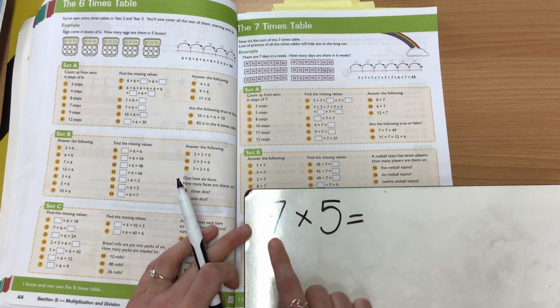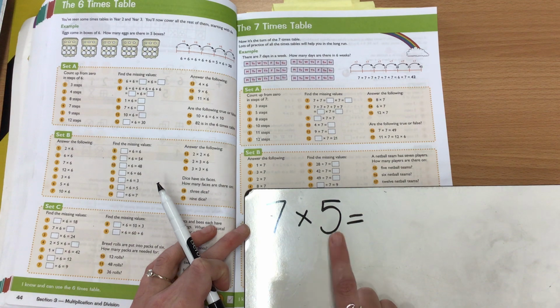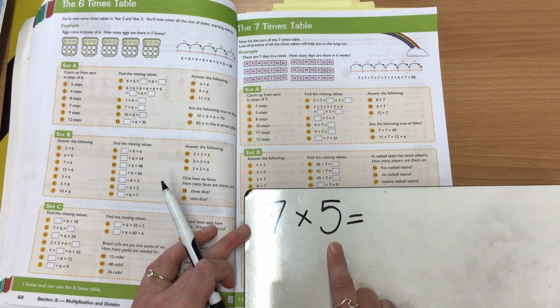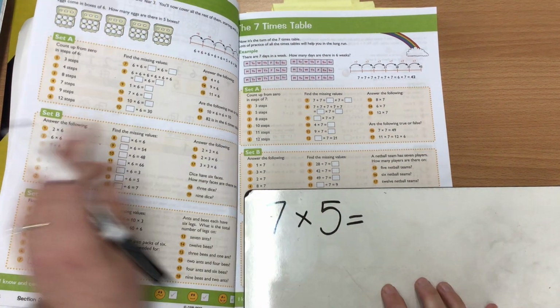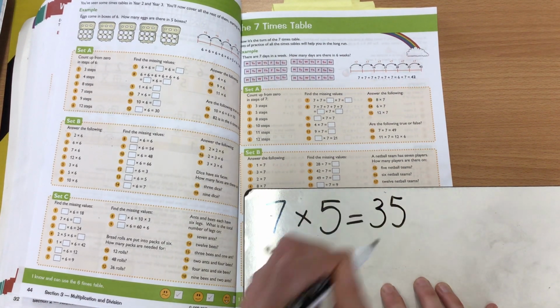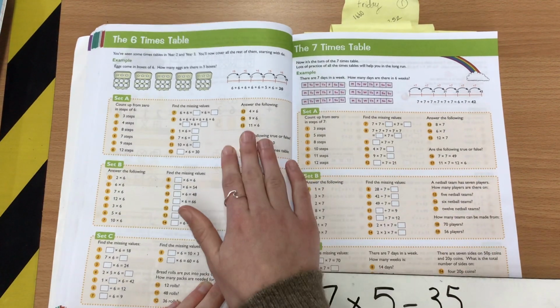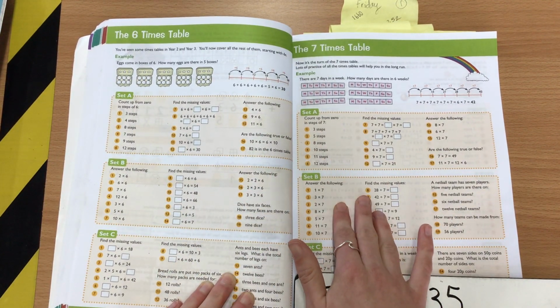Now, I'm not that great at my 7 times tables yet, but I can see that there's a 5 in there, and I'm really good at my 5 times tables. And I know that 7 fives are 35. Okay, so remember, completing set A and set B from both pages.